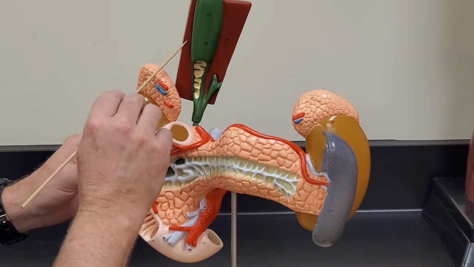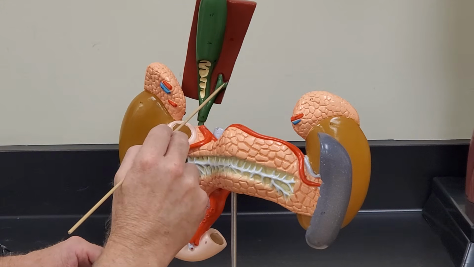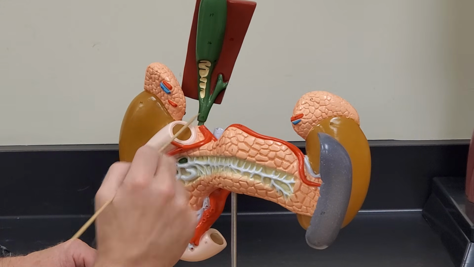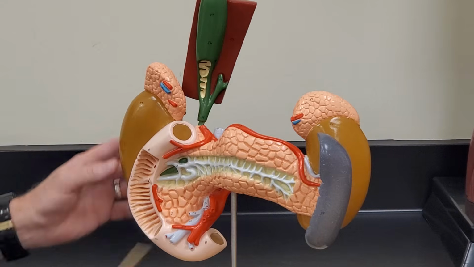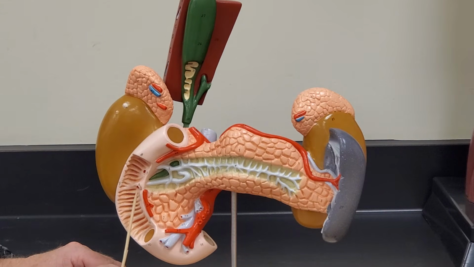structures. Liver, gallbladder, the cystic duct, the right and left hepatic ducts, the common hepatic duct, the common bile duct. You should know the duodenum, plicae, the minor and the major papilla, pancreatic duct, the accessory duct, the white line, and then the green part is the common hepatic duct. Sorry, the common bile duct. I said that wrong. So I hope you understood all that anatomy.